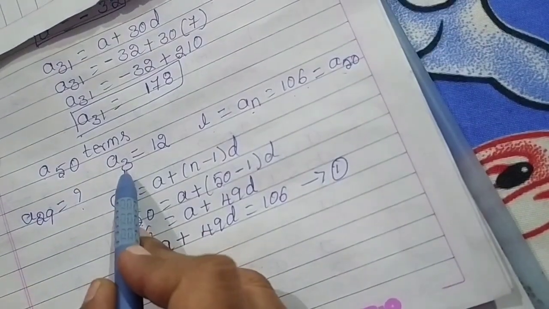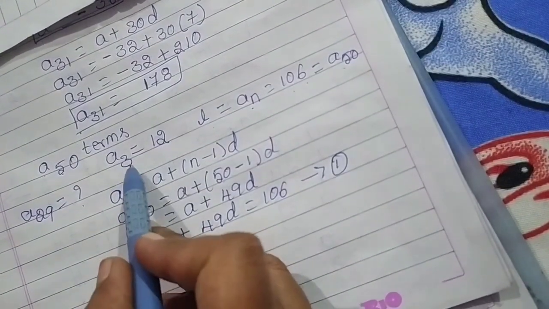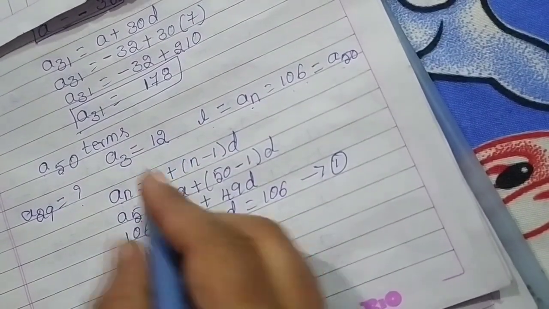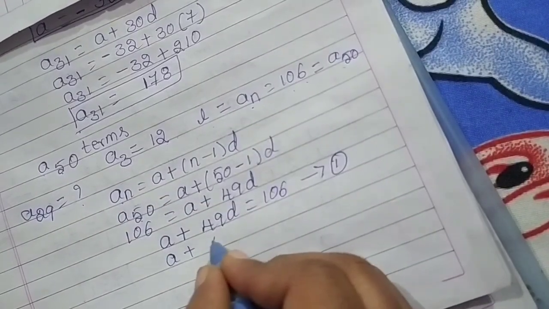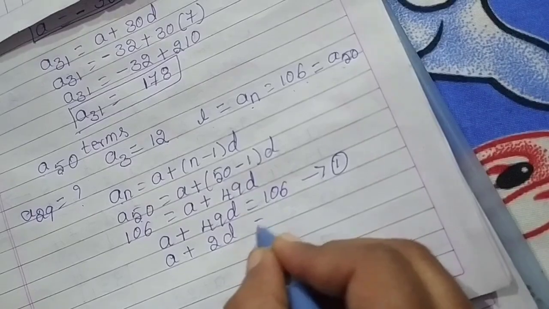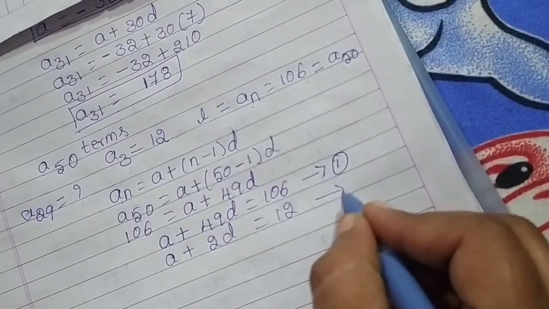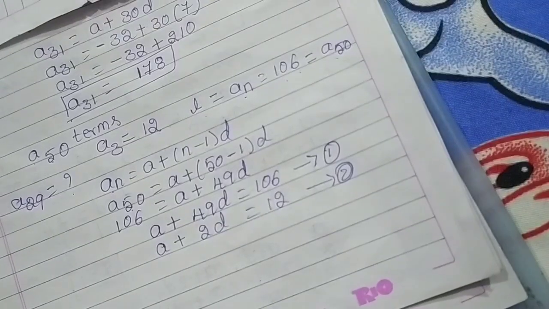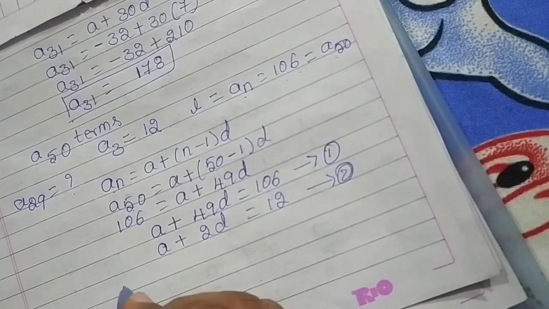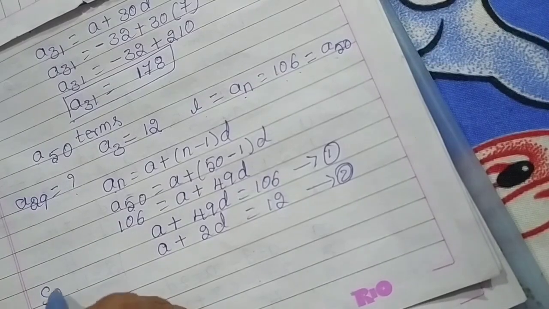They have given A3, which means the third term is 12. This third term we can write as A plus 2D is equal to 12. We have got two equations, equation number 1 and equation number 2. Now let us solve for D by solving equations 1 and 2.